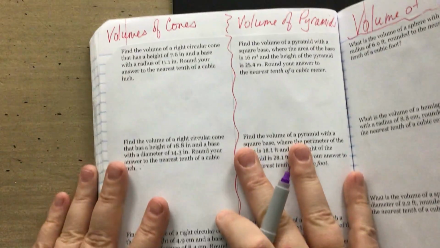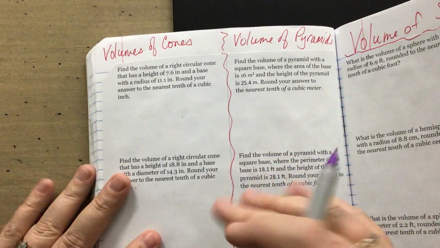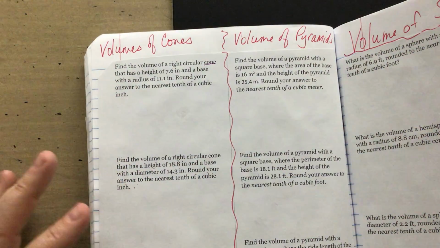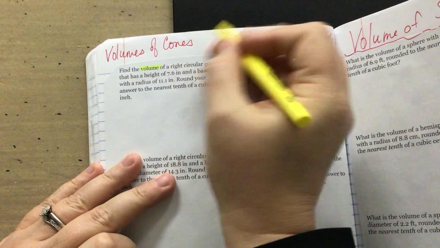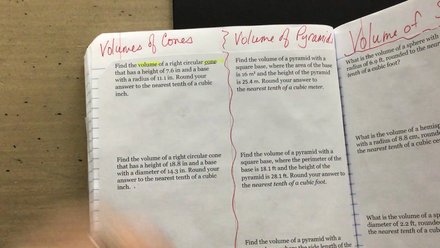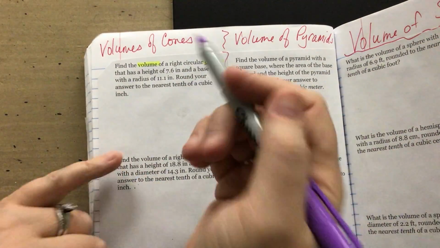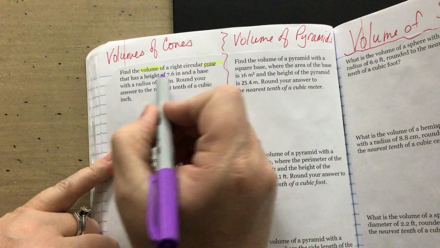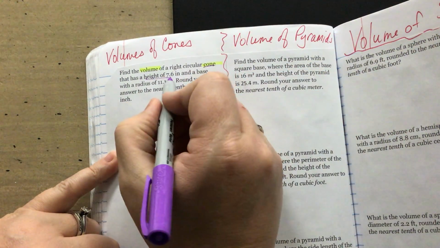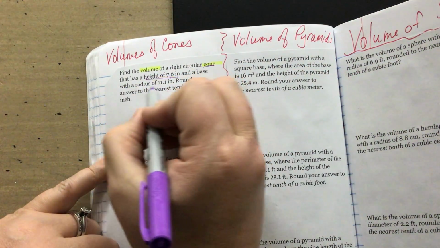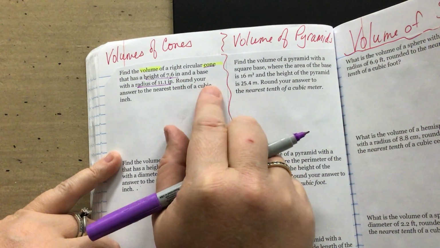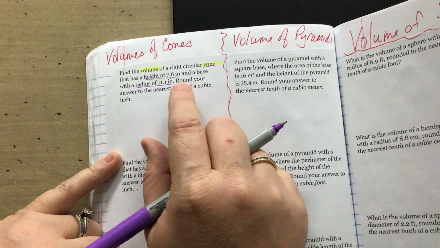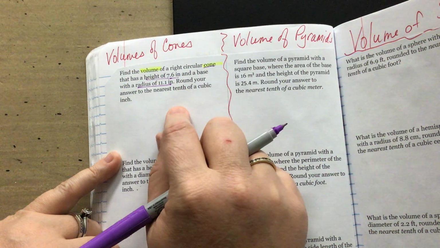Okay, so let's start with the first column here. I'm going to look at the one that is about a cone. So everybody on the right page here. So I want to find the volume of a cone. Okay, so if I'm looking at this one, it says find the volume of a right circular cone that has a height of 7.6 inches and a base with a radius of 11.1 inches. And it says round your answer to the nearest tenth. Tenth would be like one place after your decimal.